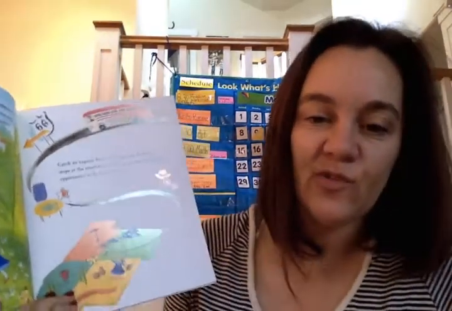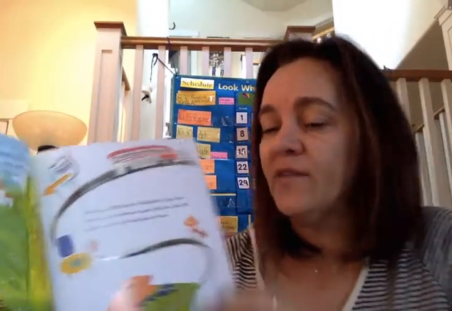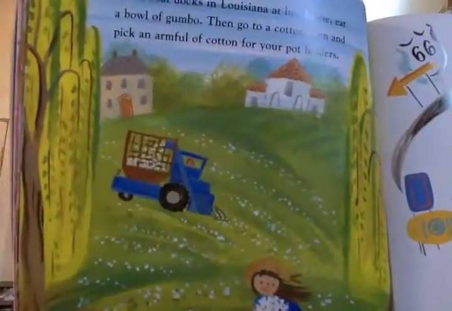Let's find out. If the boat docks in Louisiana at lunchtime, eat a bowl of gumbo. Ooh, gumbo. It's like seafood stew. It's yummy. Then go to a cotton farm and pick an armful of cotton for your potholders. There we go.